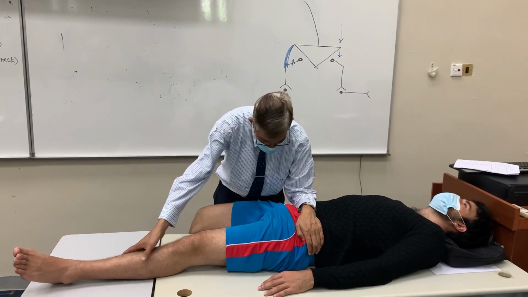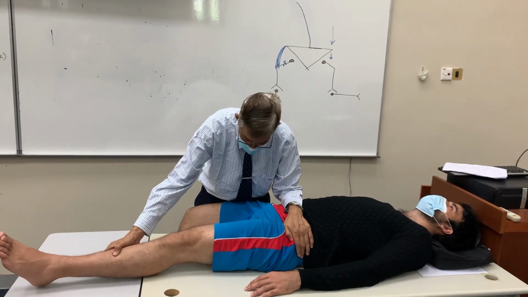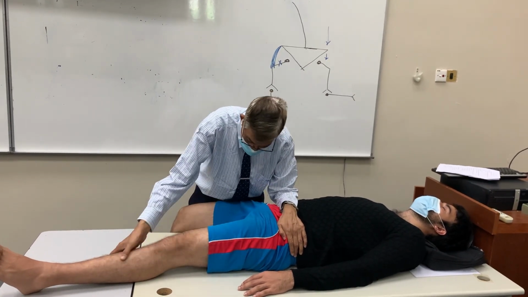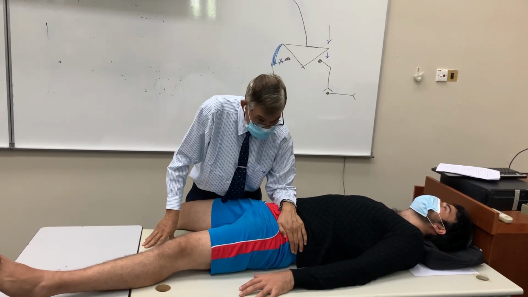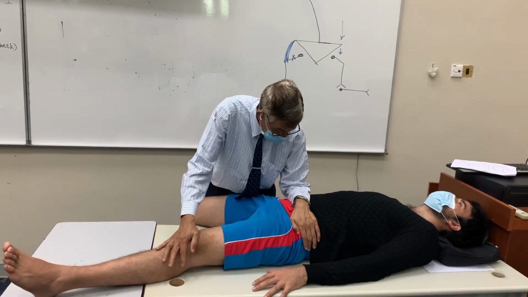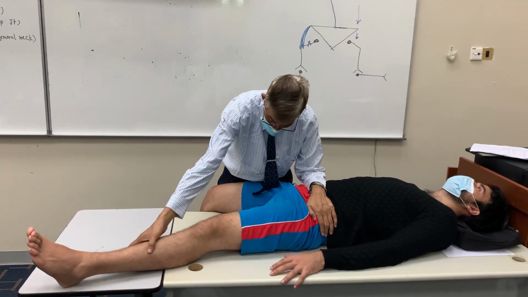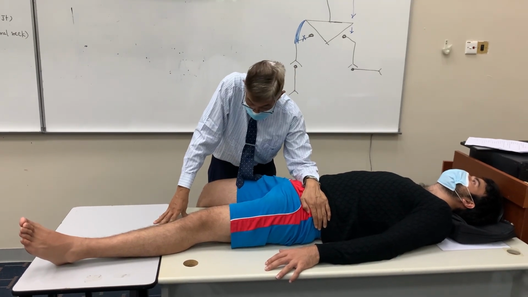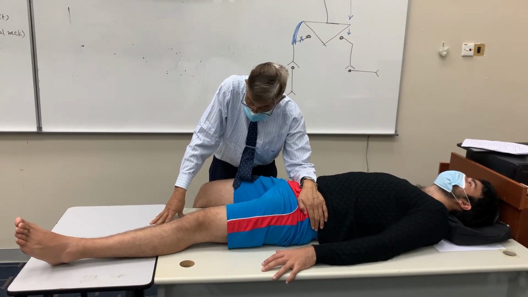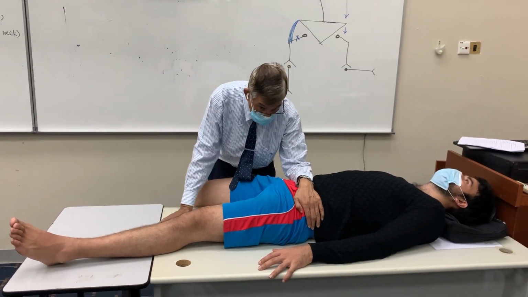So now abduction on the disease side. Slowly, then you control the pelvis the same. That's all. This is the maximum. If I do further abduction, there is pelvis movement. So the maximum is only about 30 degrees. So the range of abduction is 0 to 30 degrees.